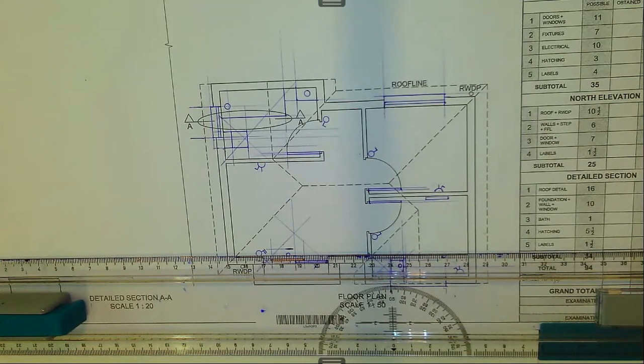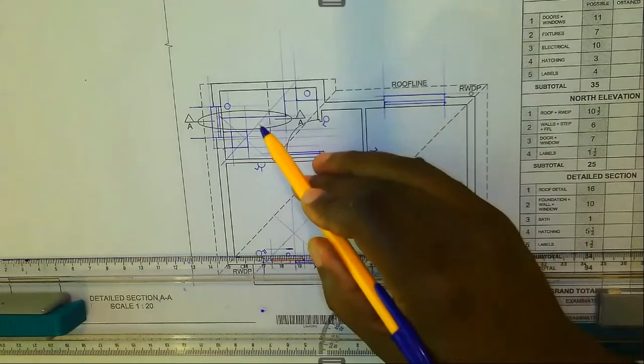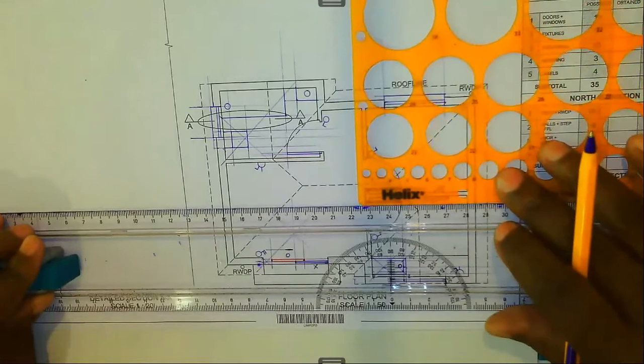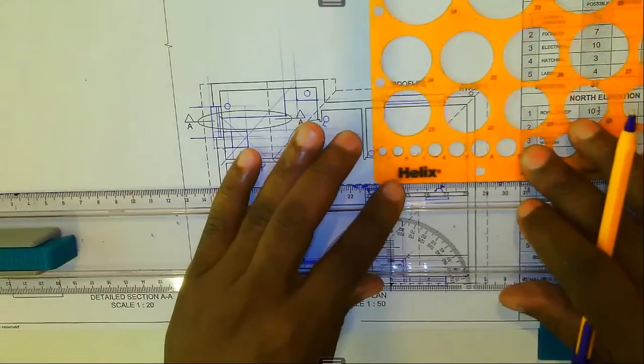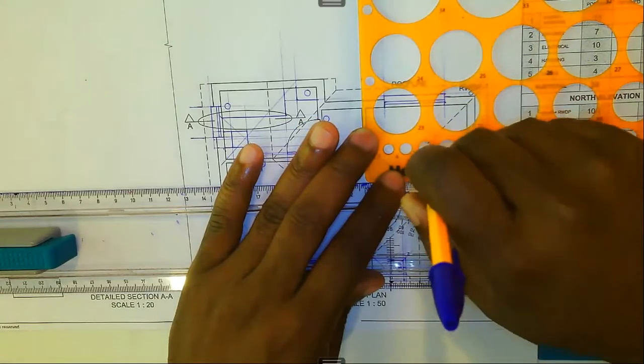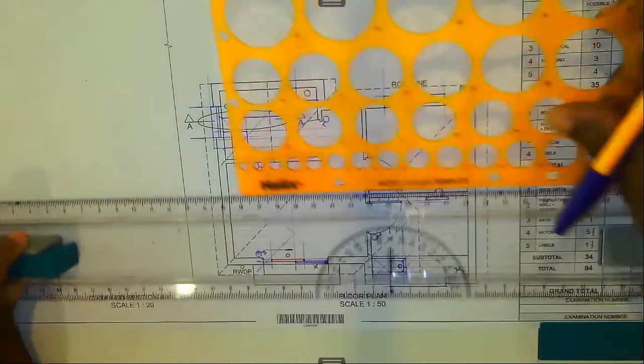The next thing that we want are the light outputs. We have got the ceiling light here. We have got the ceiling light there. We have got the ceiling light there. And this is how we do that. Just a faint line just to help you see where you are going to draw.